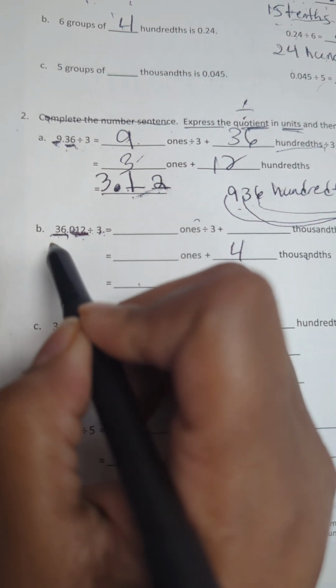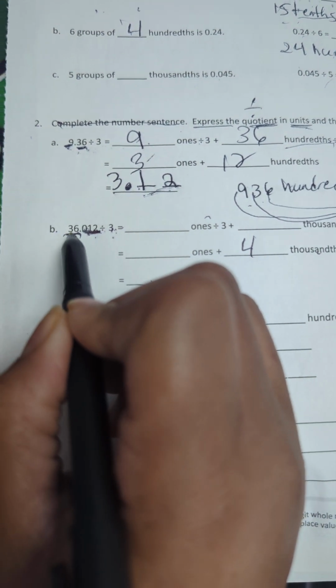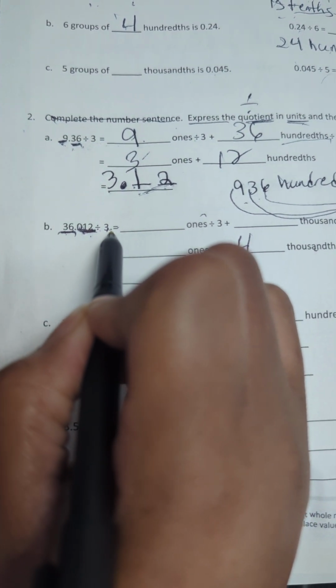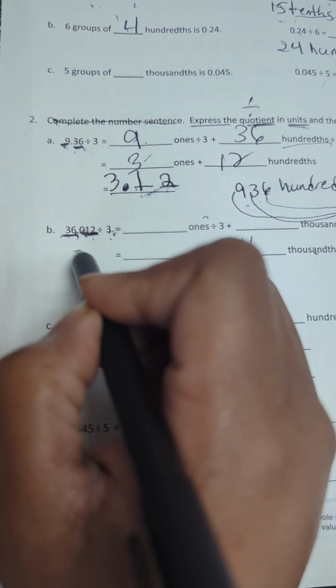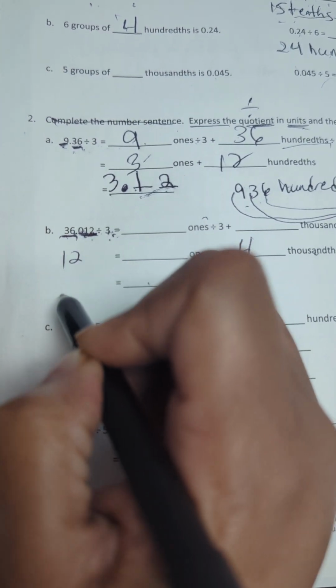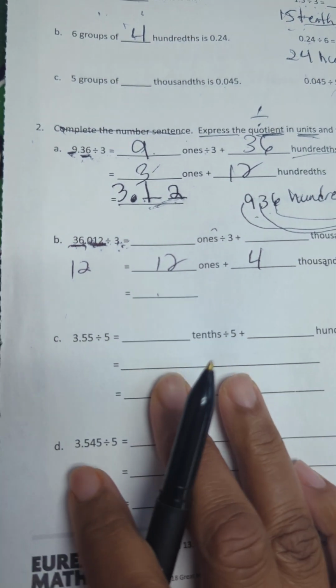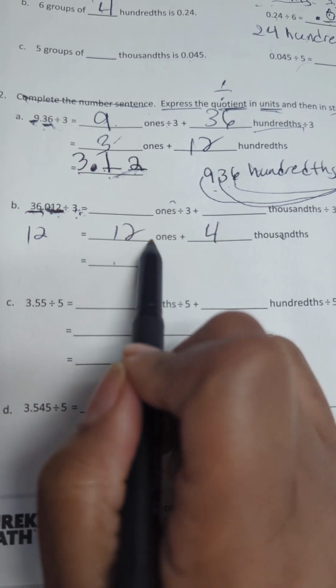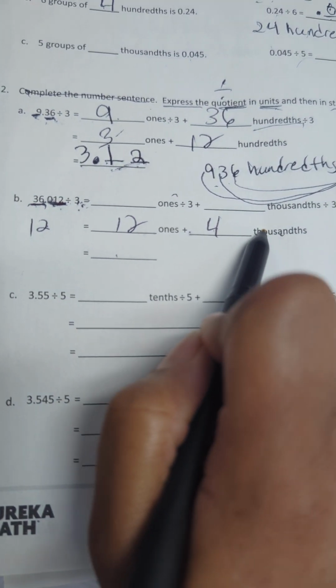Okay. Now here, 36 divided by 3. This is 36 ones divided by 3. If you want to break it down to smaller pieces, 6 divided by 3 equals 2. 3 divided by 3 equals 1. So that's 12 ones. 36 divided by 3 equals 12 ones. Now we have to add the two together. 12 ones plus 4 thousandths.